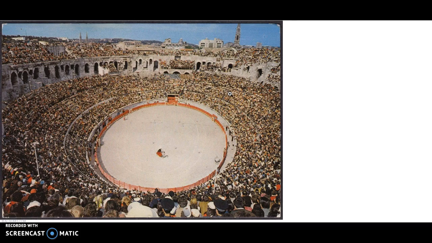But it was used for several kinds of shows, like ship fighting, gladiator fighting, animal fighting, etc. And the shape is kind of an oval shape, not semicircular, but oval.